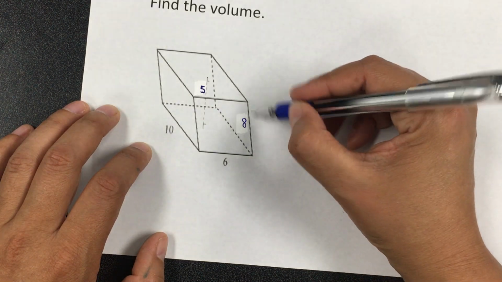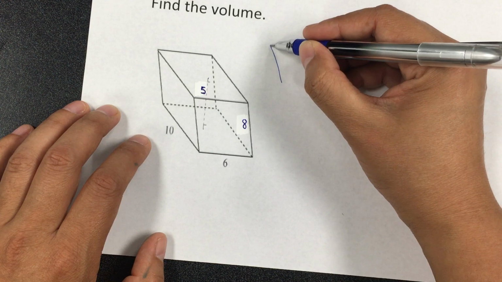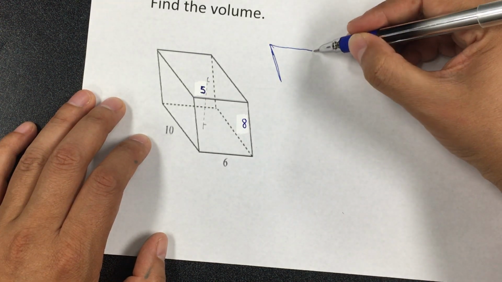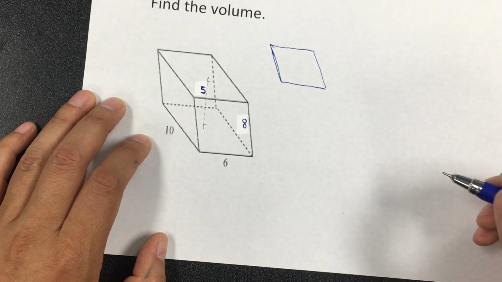So what kind of figure is this one right here? Well, I'm going to draw it out here, and I think I'm exaggerating a little bit, but it looks kind of like this. So we can say that that's going to be a parallelogram.